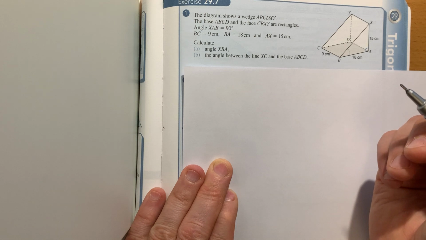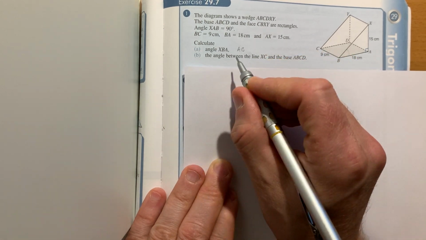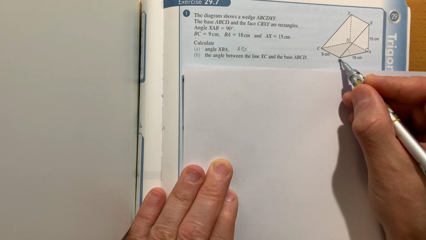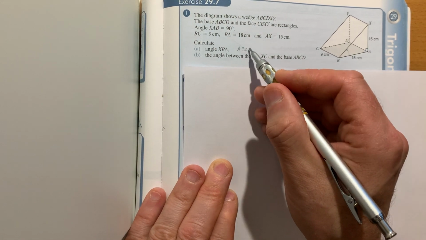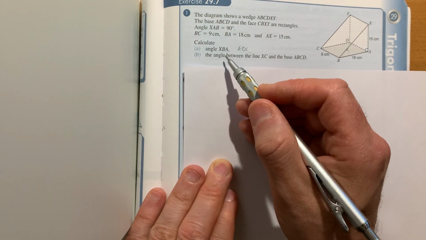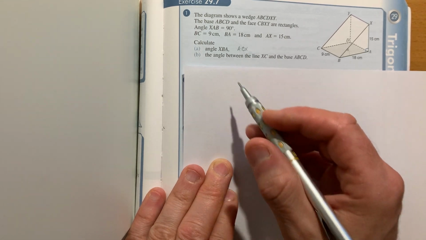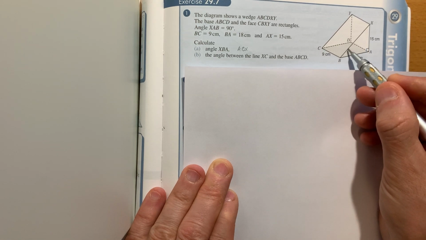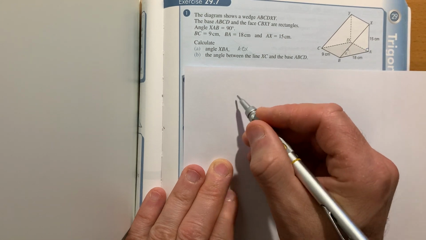Actually, they should label it like this: ABX. Normally, that's how you label this angle. Well, in these English books, they don't always follow that rule. But that's very easy to calculate because it's a three-dimensional shape. We have to work out this angle here. Let's label it alpha, that's easier.